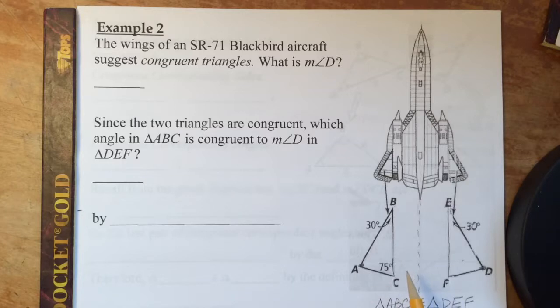But if the measure of angle D is what we're looking for, this one right here, that means we would need, using the triangle angle sum theorem, another angle here. We could add it to 30, subtract from 180, and get this angle. Unfortunately, we don't have that angle. But if we come over here to its corresponding part, angle A, we already have these two angles here and here.